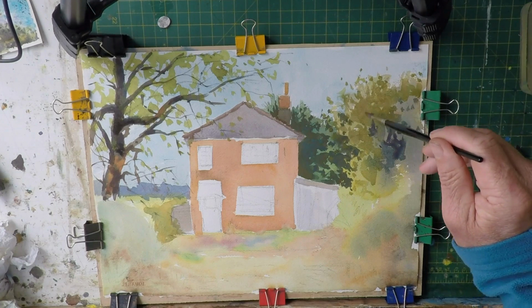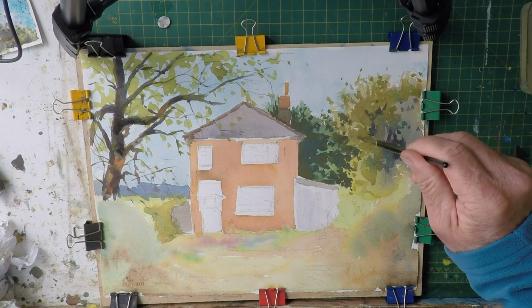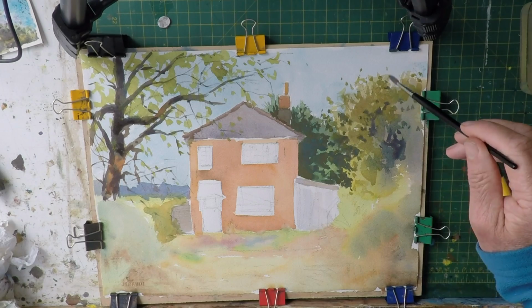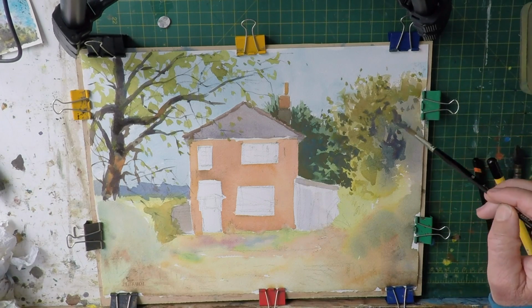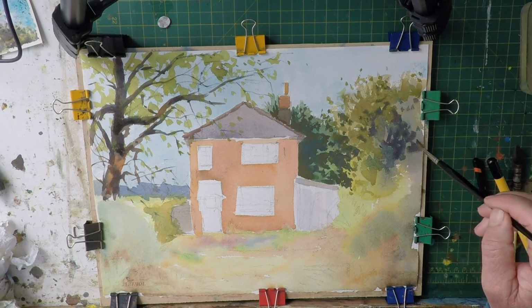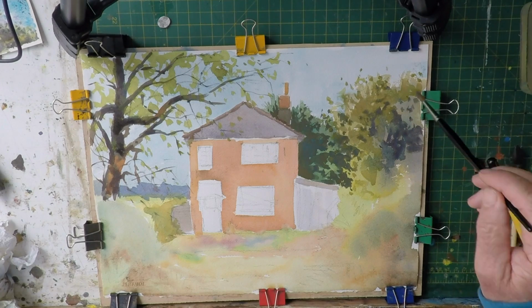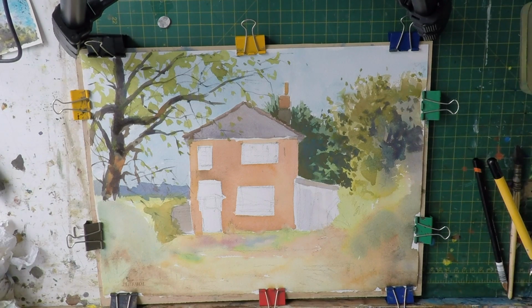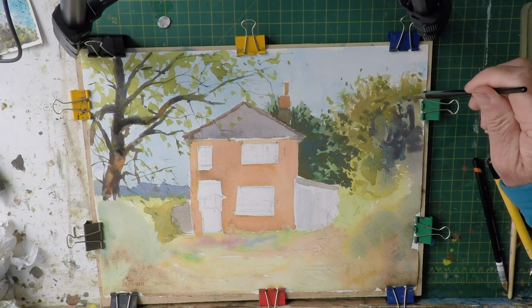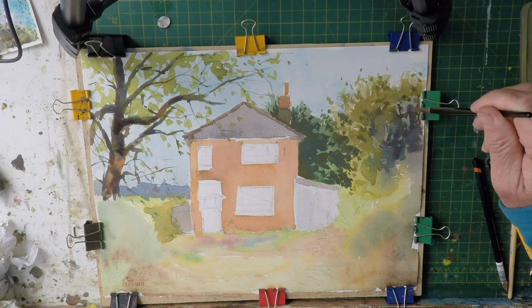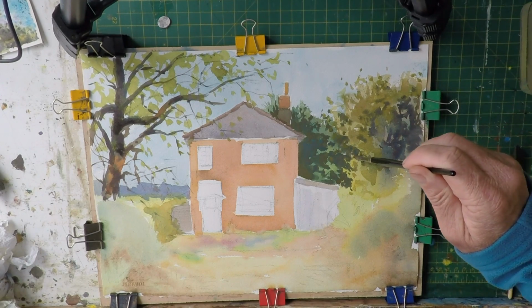I think sometimes people are too afraid to put dark paint down because they think they're going to spoil their painting. But actually, as we said before, it's the darks that end up making the lights within a painting. Without darks, you won't get the lights, so it's an essential part of any painting.